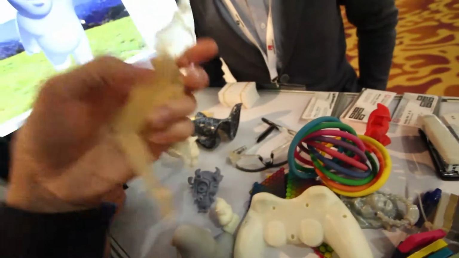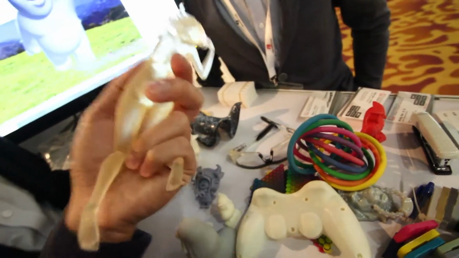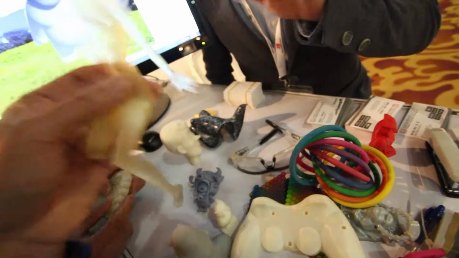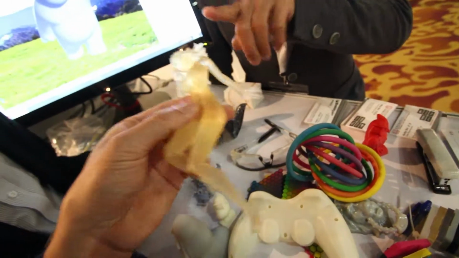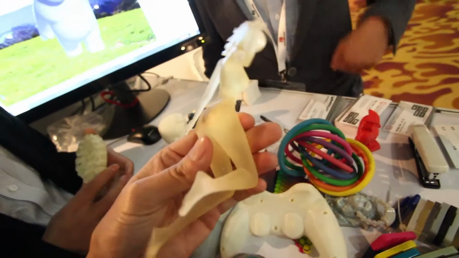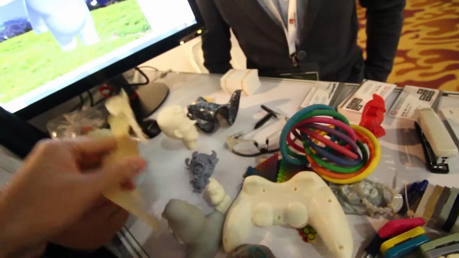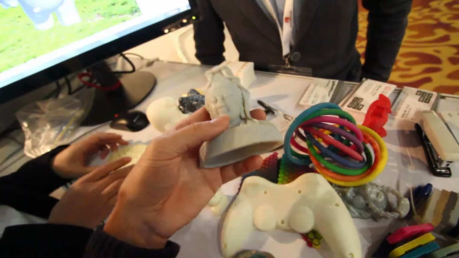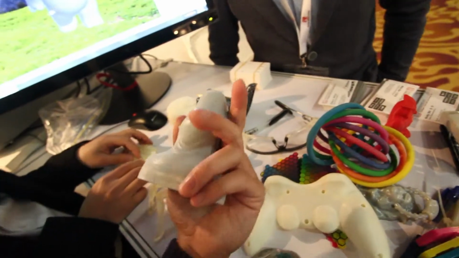Did you paint it? No, no painting. It comes out like this. Yeah, this material is yellow transparent. The material is awesome. It feels really good. Wow. Is this one Polyjet too? Yeah, Polyjet. Wow.